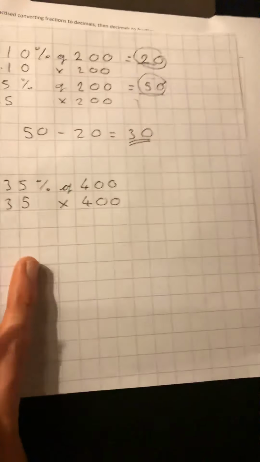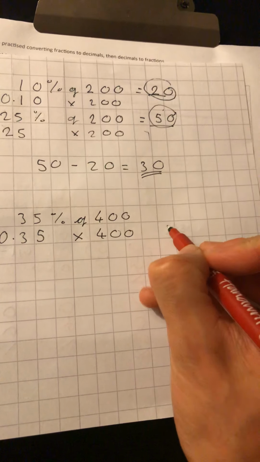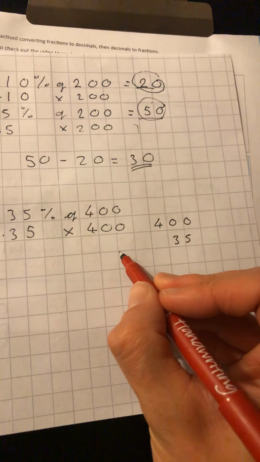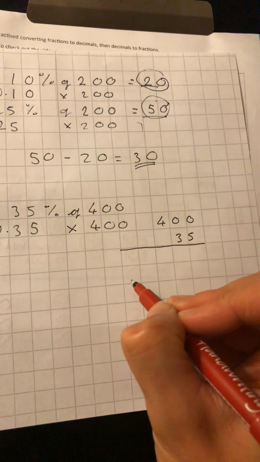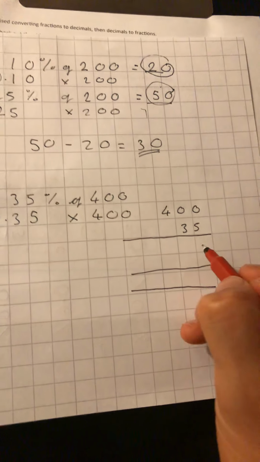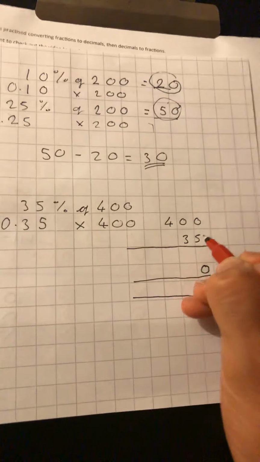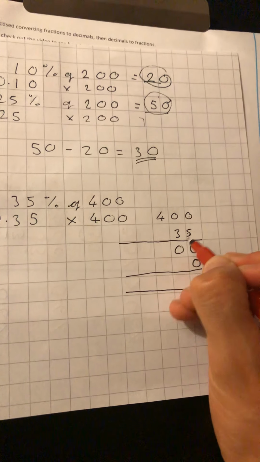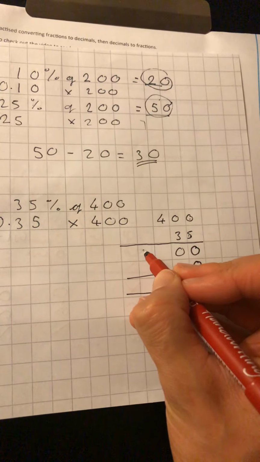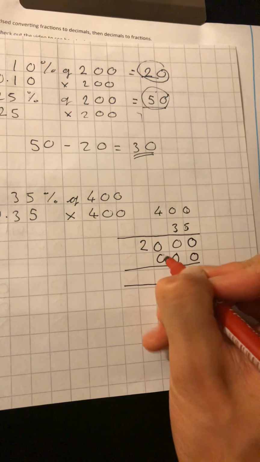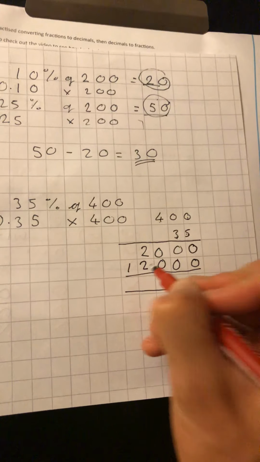Sorry, sliding around. 400 times 35. Wiggly line, forgive me. Working 100. 5, well, anything times 0 is 0. 5 times 20, times 4 is 20. 0, 0, 3 times 4 is 12.